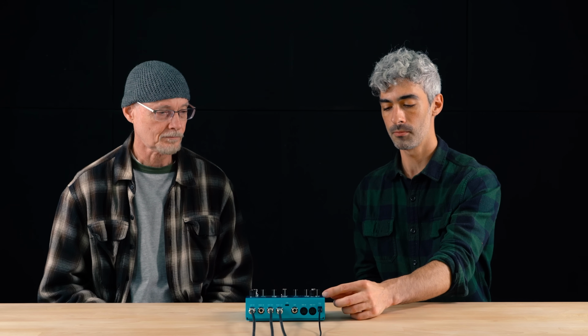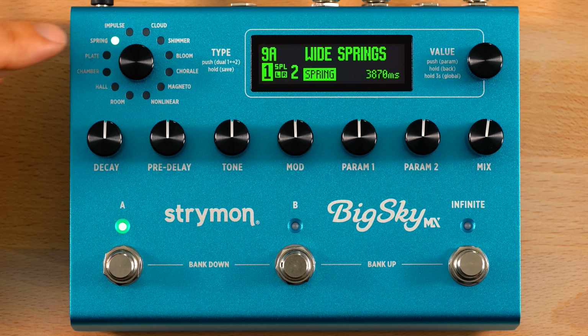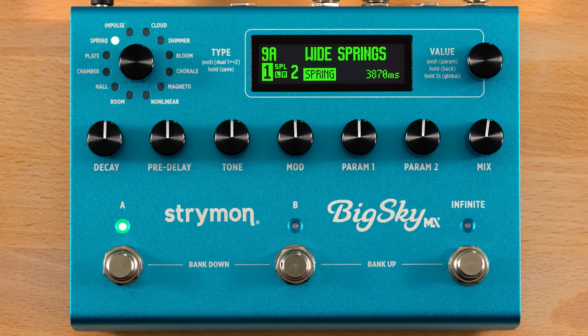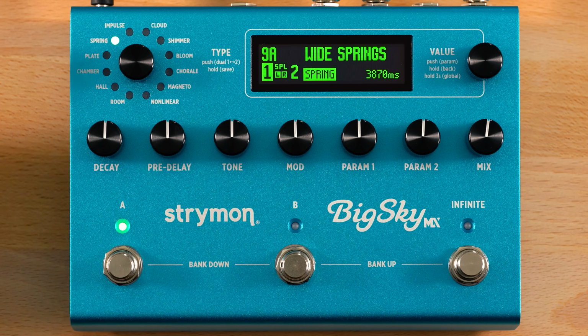There's nothing similar. On spring, plate, hall, and room, those are all new algorithms, but the original BigSky spring, plate, hall, and room are also in there under a voice parameter. So all of the sounds that you could get on the original BigSky, you can also get on the new BigSky MX. The only exception is the reflections, which was replaced by impulse.